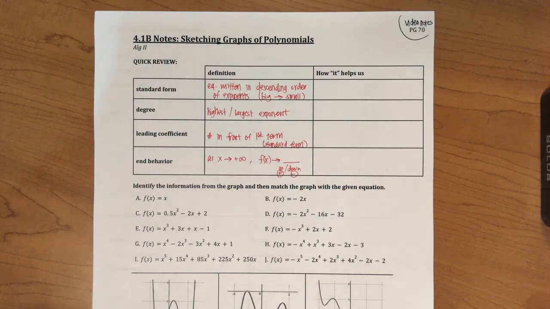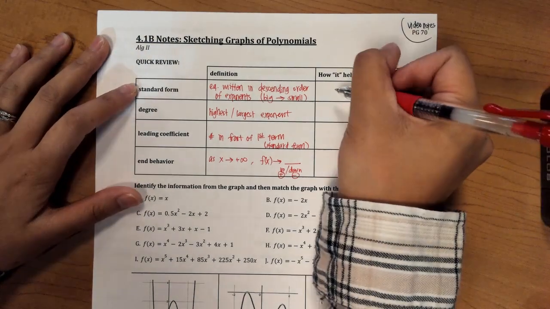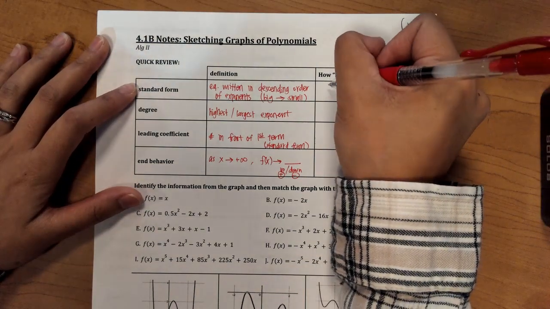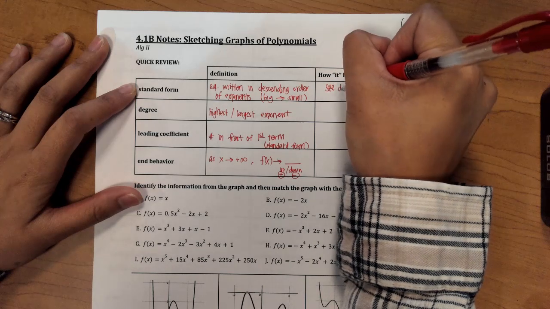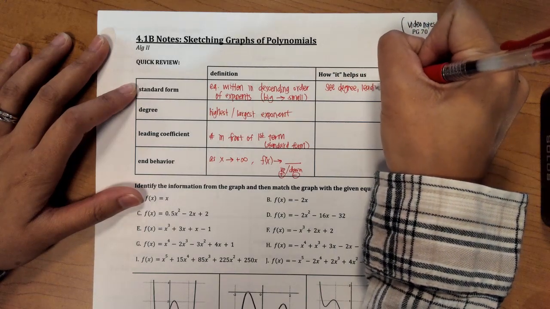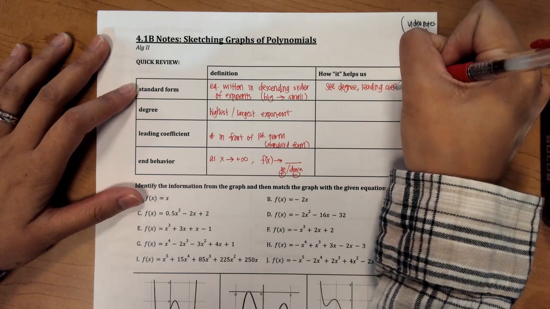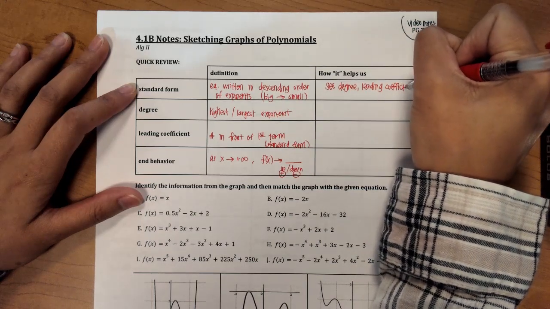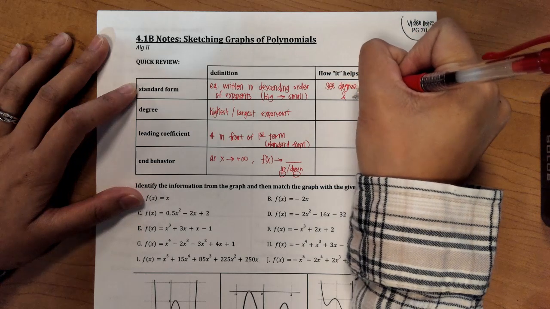And so how does this help us? Well, when we write things in standard form, we can see the degree, leading coefficient, and the y-intercept easily.